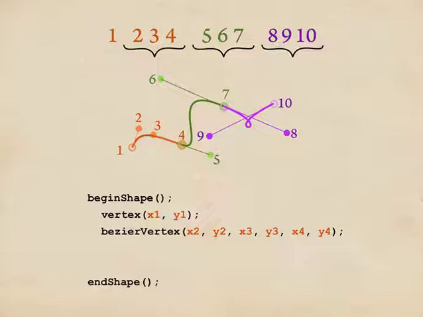Now we want to draw the green curve. When we draw things in this style, between begin shape and end shape and using Bezier vertex, processing knows that the last point of the previous curve will be the first point for the next curve. So looking back up at the top, what it needs are points 5, 6, and 7.